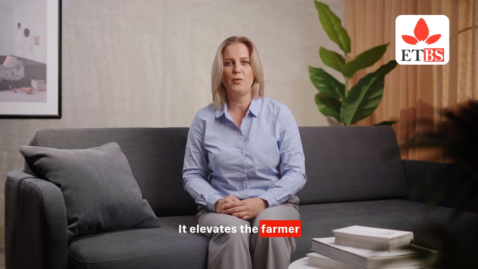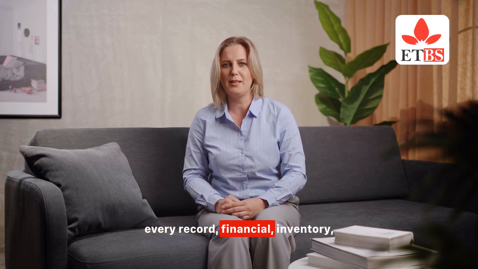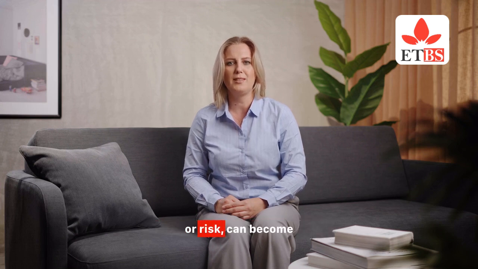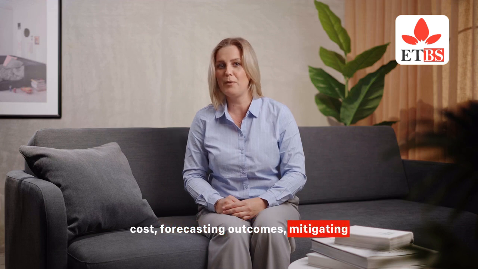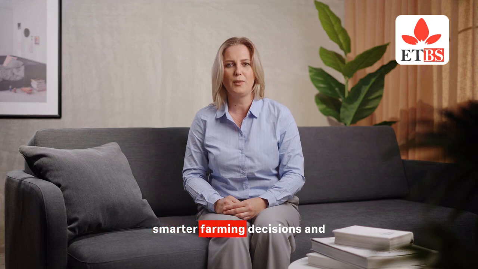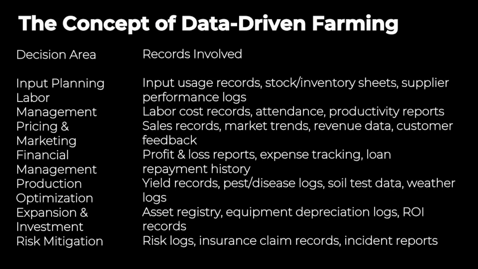It elevates the farmer from being a record keeper to a data-driven agricultural entrepreneur, teaching how every record, financial, inventory, input, labor, weather, production, or risk can become a strategic tool for planning farm operations, reducing cost, forecasting outcomes, mitigating risks, and seizing new opportunities. This module answers the big question: how do I use the information I collect to make smarter farming decisions and grow my agribusiness?